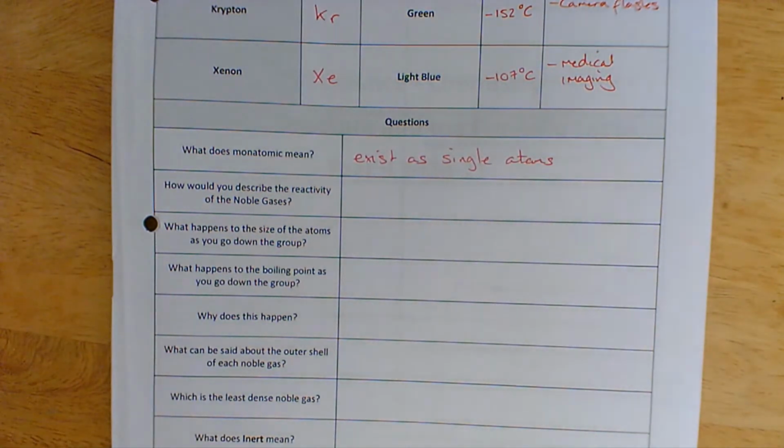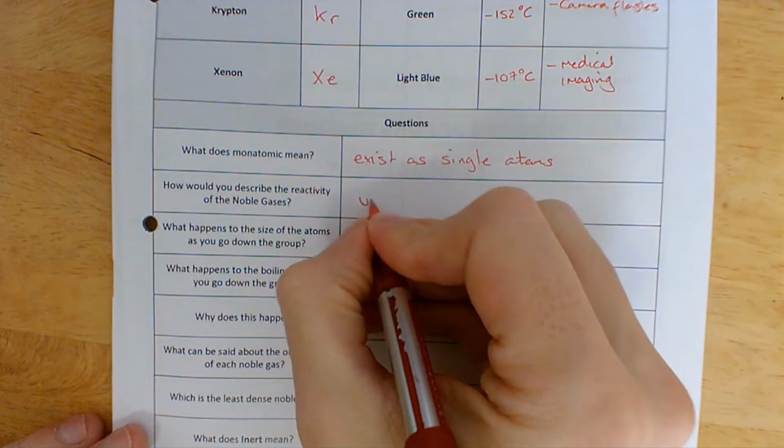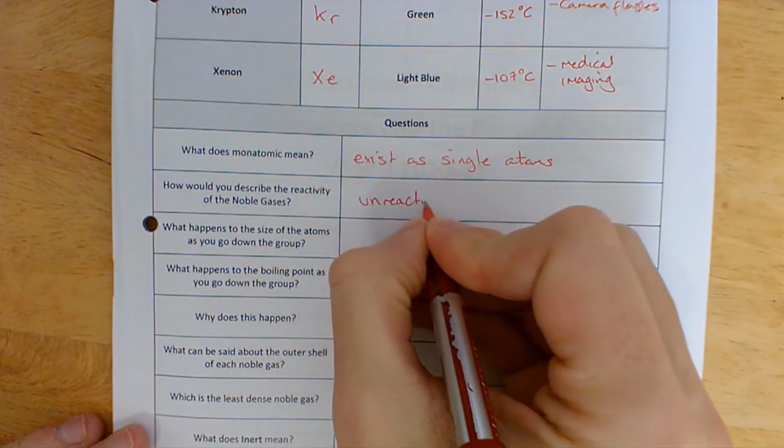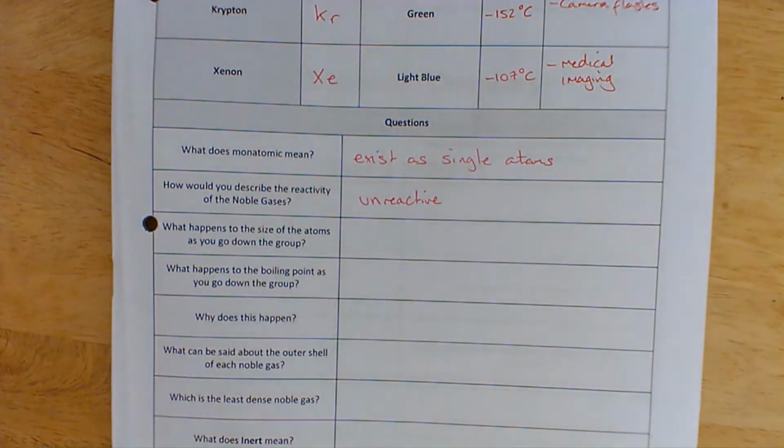How would you describe the reactivity of the noble gases? They are very unreactive. And the reason why they are unreactive is because they already have a full outer shell. They have no need to lose or gain electrons. If we look back at the alkali metals, the reason they were so reactive was because they were losing electrons. And the easier it was for them to lose electrons, the more reactive they became.